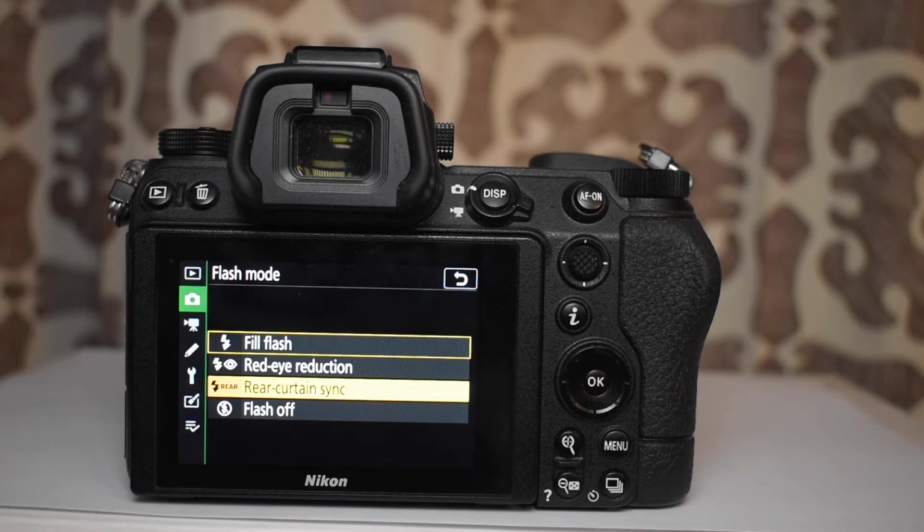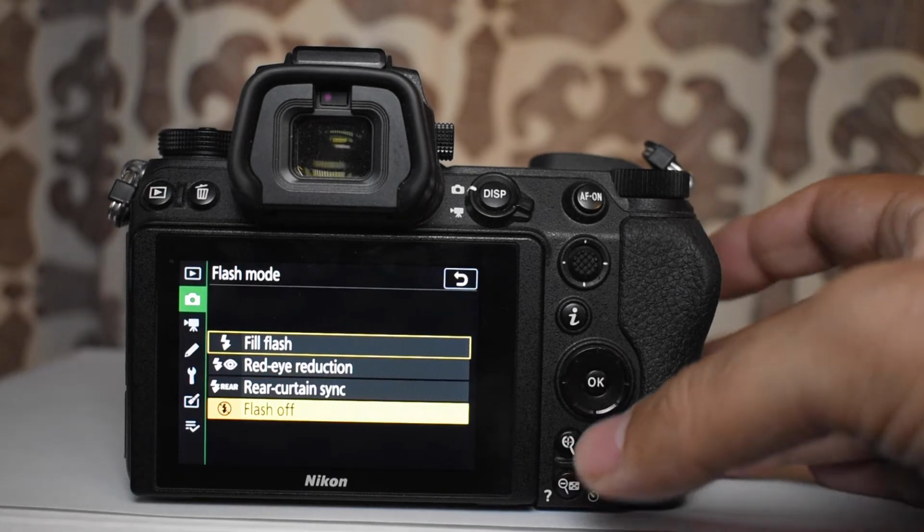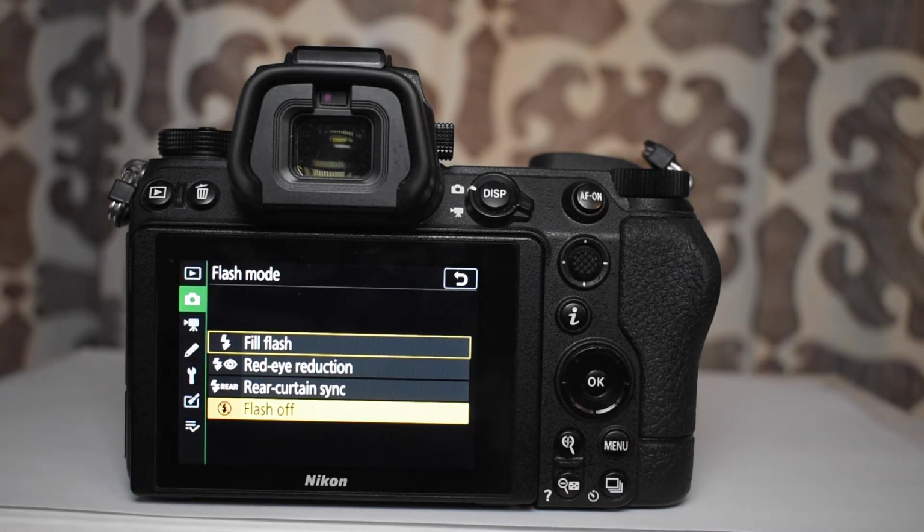In rear-curtain sync, the flash fires just before the shutter closes. This helps to create the effect of a stream of light behind moving light sources. This setting cannot be used with a studio flash system because the correct synchronization cannot be obtained. And the last option is of course that you can switch off the flash and do photography without actually using the flash.